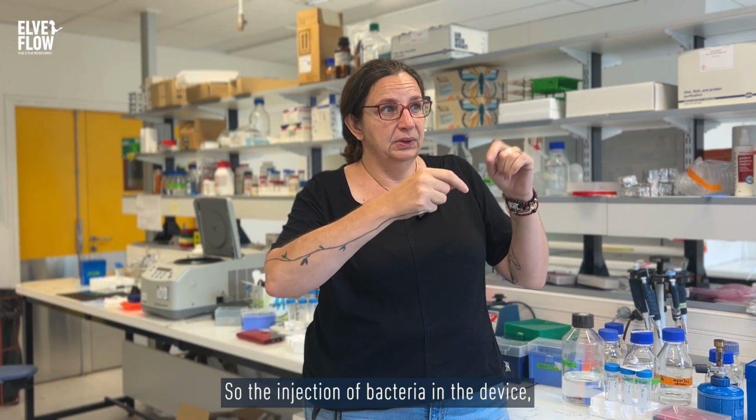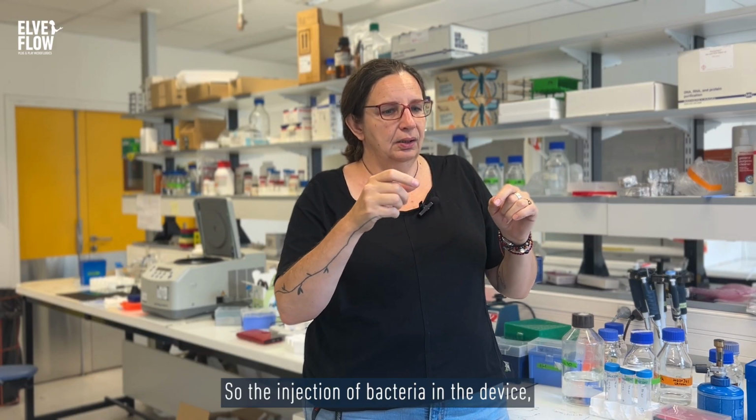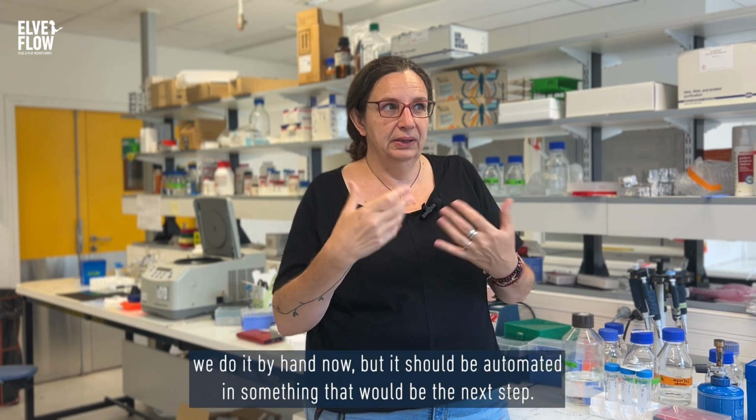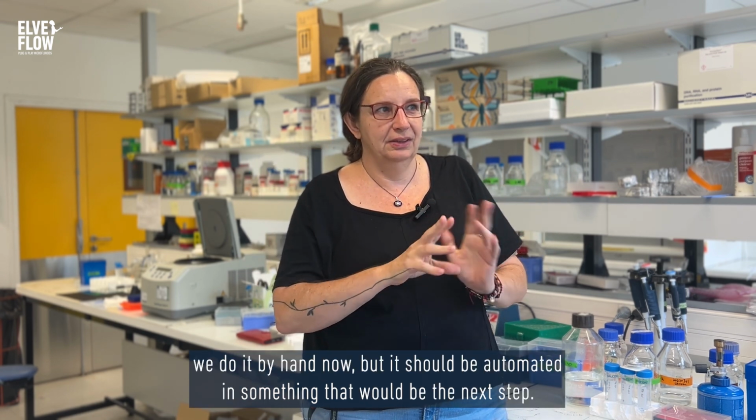So the injection of bacteria in the device is something that is still not automated. We do it by hand now, but it should be automated, and that would be the next step.